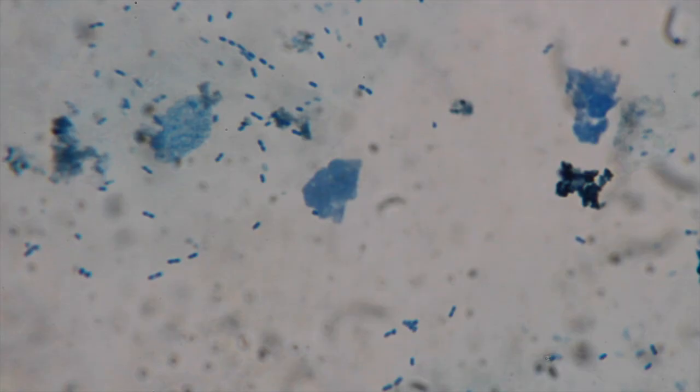You can see how big the nucleus is, right? And then a cheek cell is a lot bigger than the nucleus. So bacteria, you can see how tiny they are compared to the eukaryotic cheek cells in our mouths.